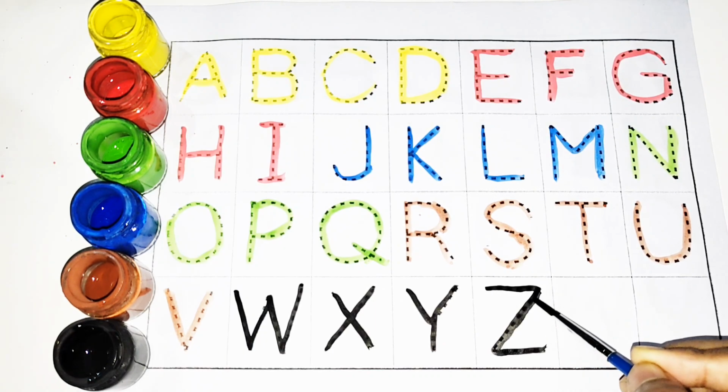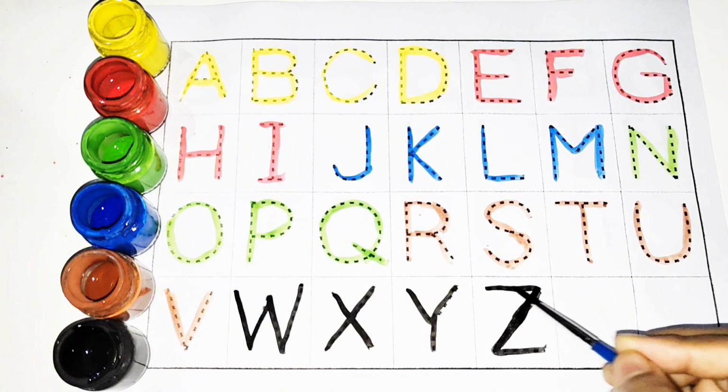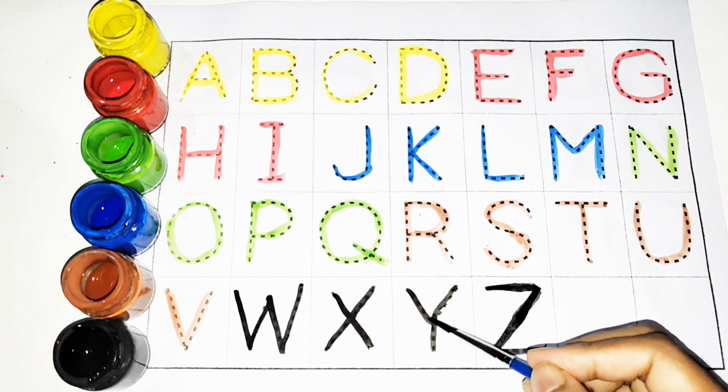Z for zoo. Kids, today we drew capital letter alphabets A to Z.